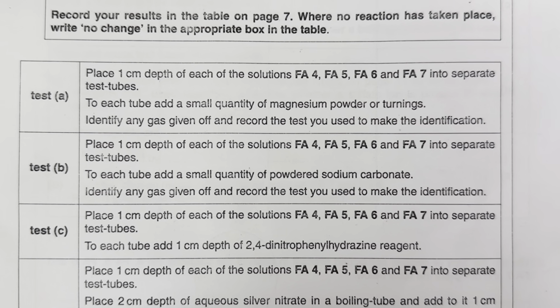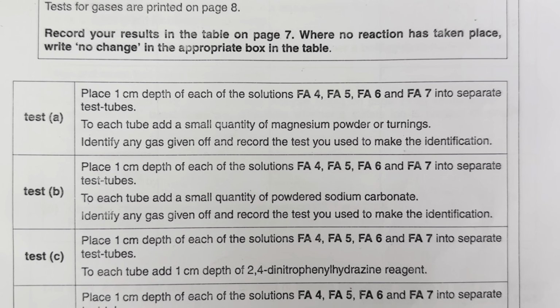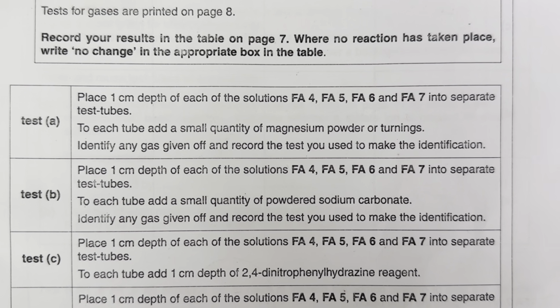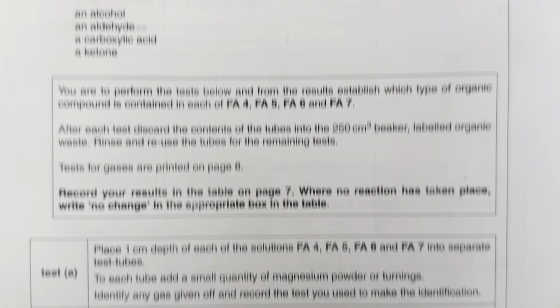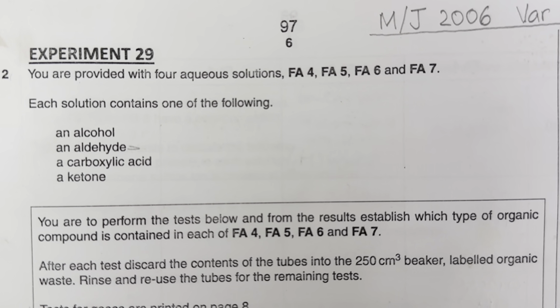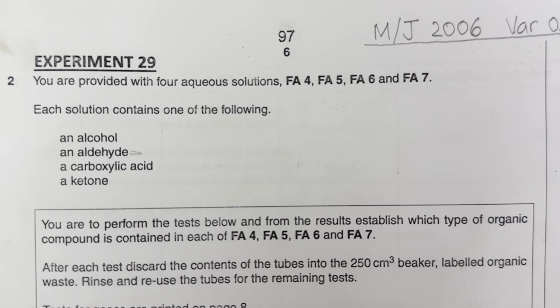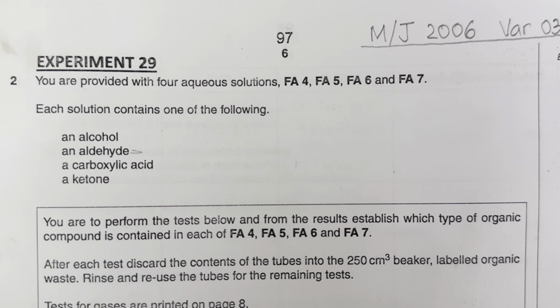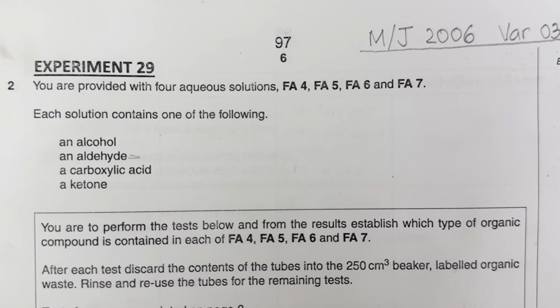Now, let's concentrate on the reaction that is happening here. If we add sodium carbonate, which is a metal carbonate, only carboxylic acid, being an acid out of these four, will respond to this test. By reacting with an acid, metal carbonates give off carbon dioxide, salt and water.